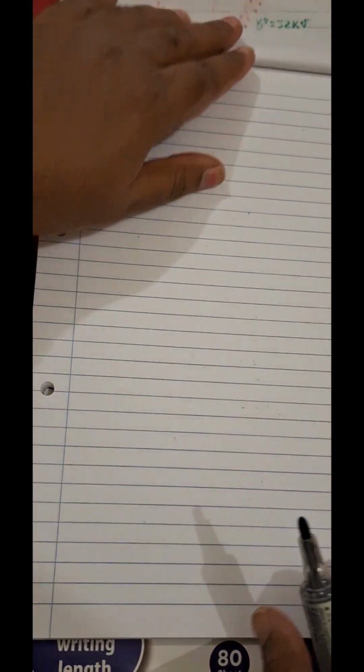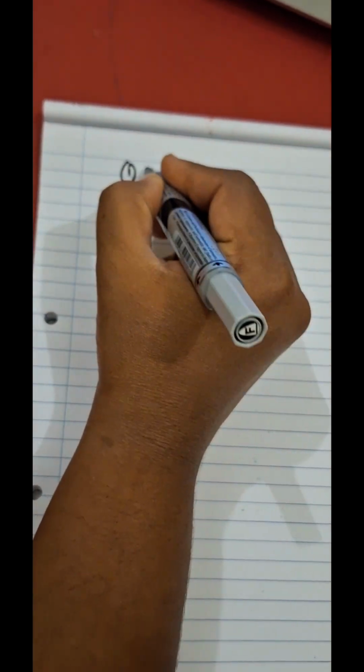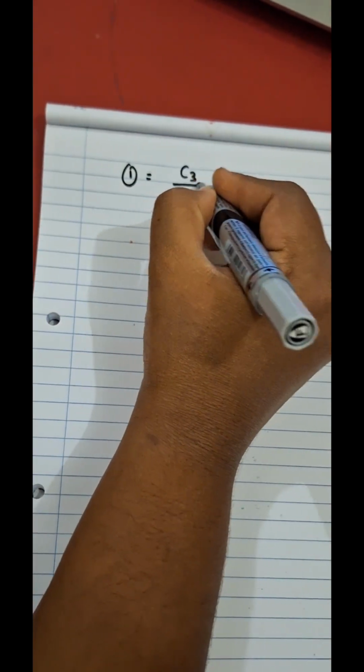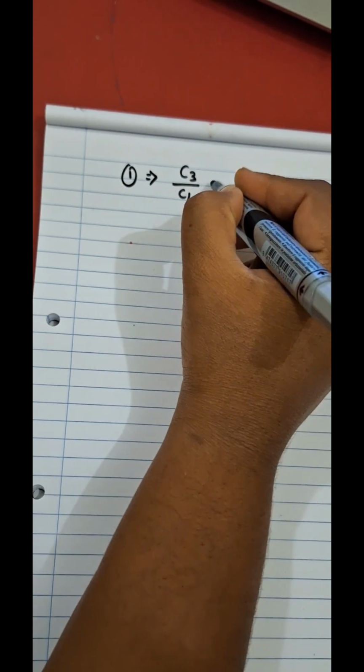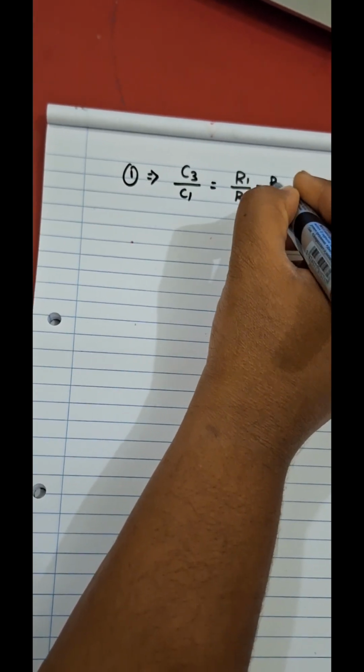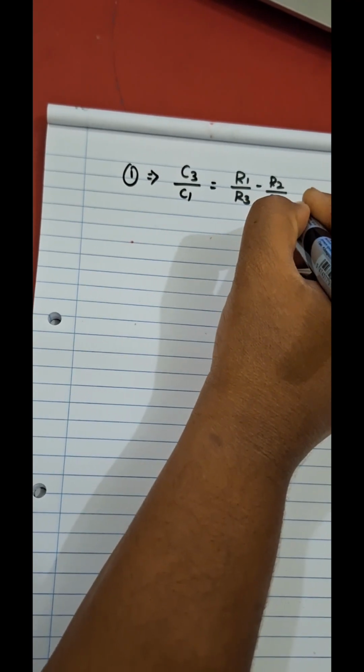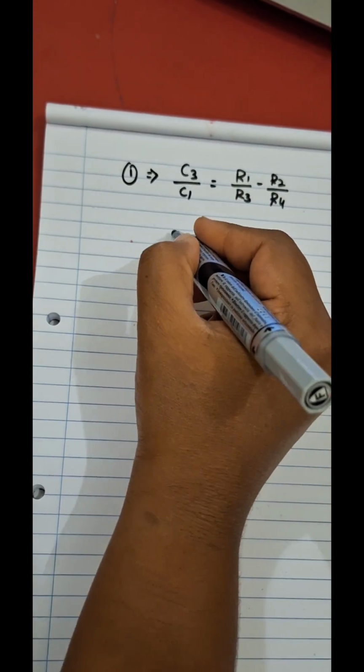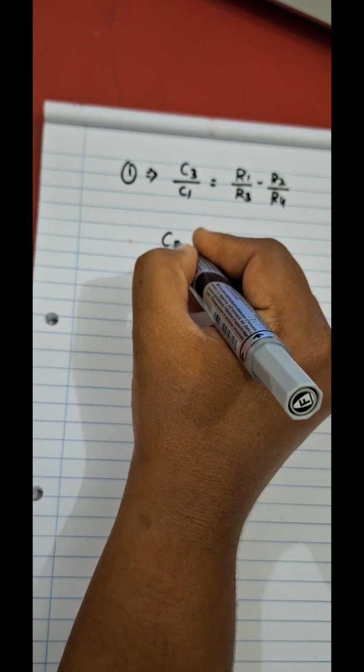Okay. Now let us go and solve the problem. So what is our first one? Our first formula is C3 by C1 is equal to R1 by R3 minus R2 by R4. According to the given data, our requirement is C3.